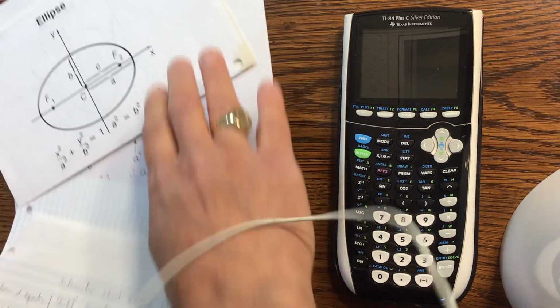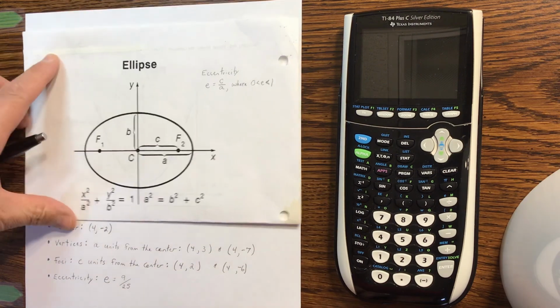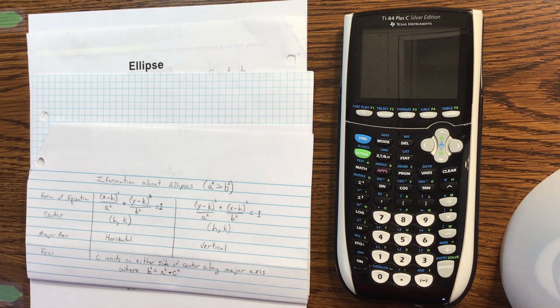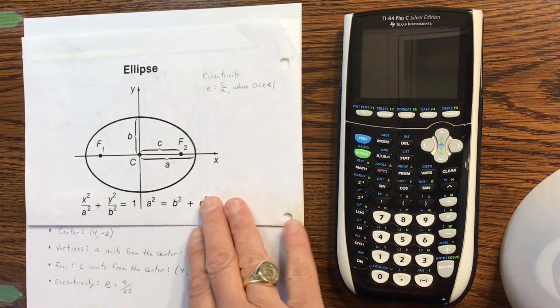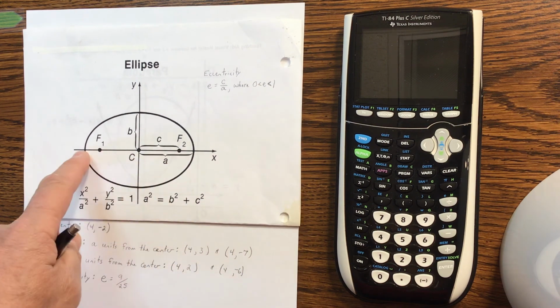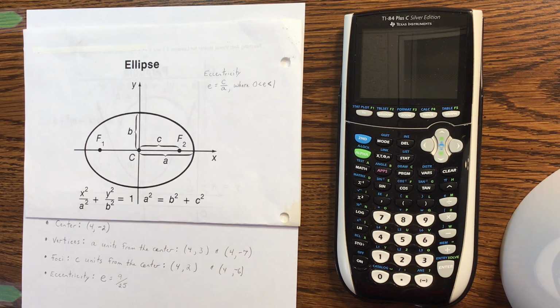Okay, let's be a little bit more neater. Again, if you follow the diagram, you'll be able to figure out what the endpoints are or your vertices. And then you should have no problem doing these problems.